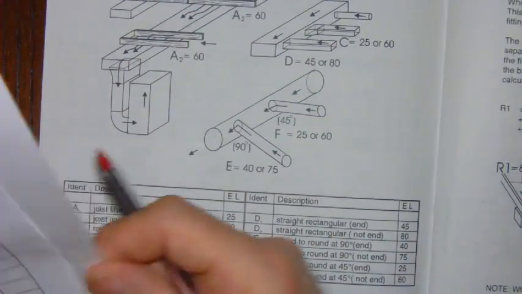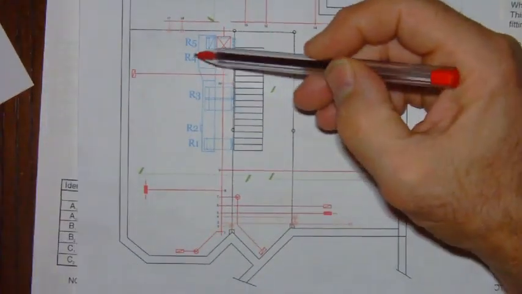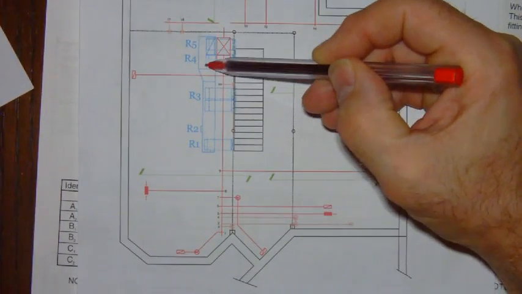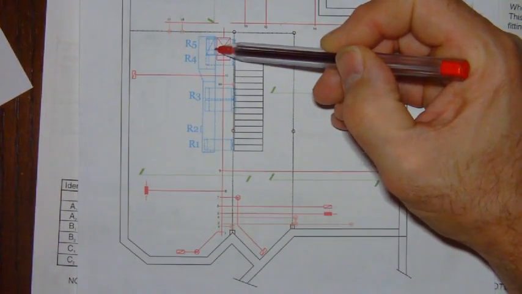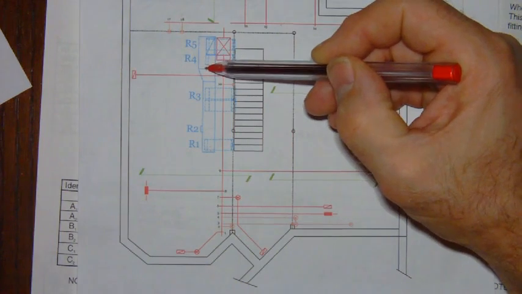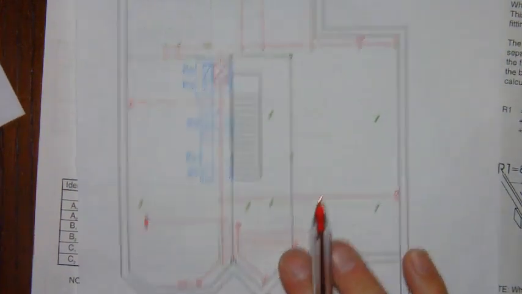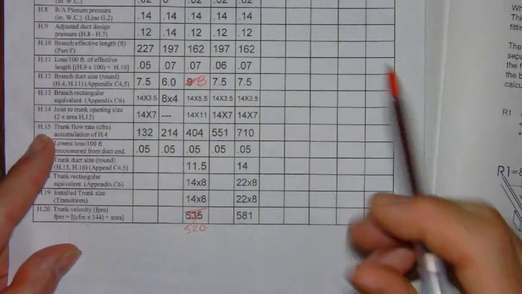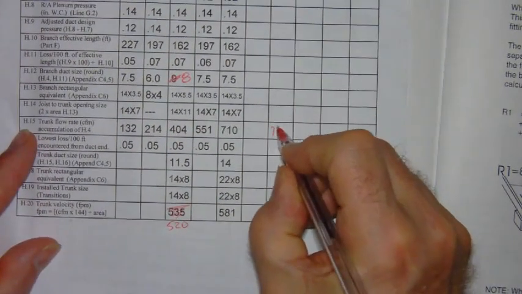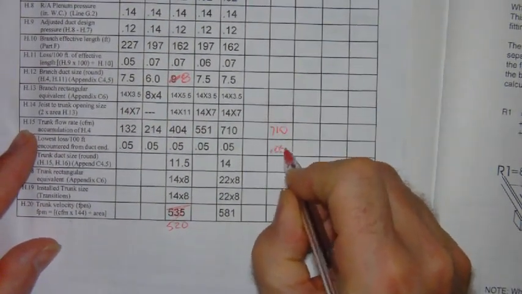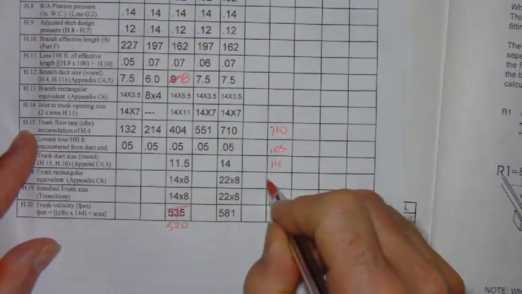So in our example, because this section of ductwork is carrying the total amount of air, and we found it to be 22 by 8, in this example, we'll end up with the same duct size for our drop duct.